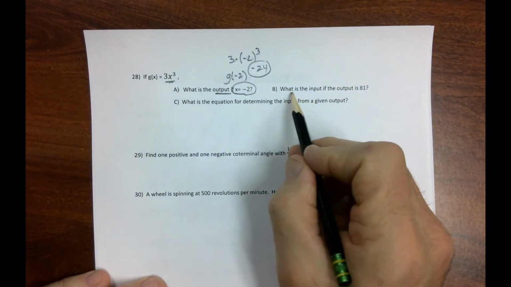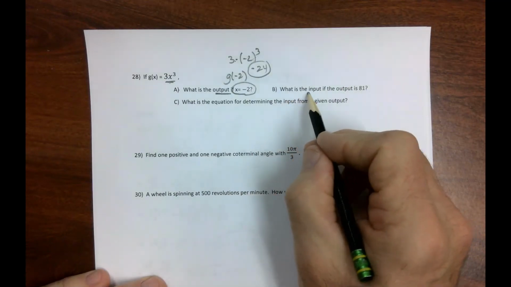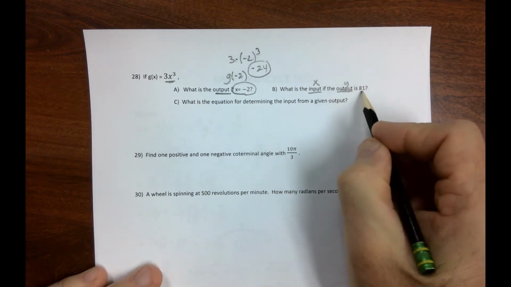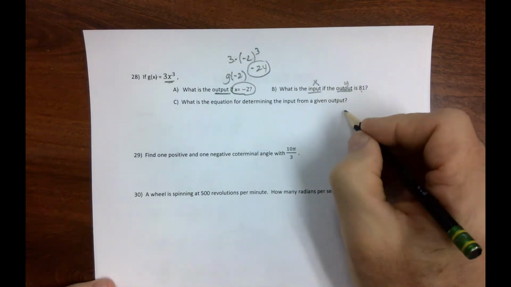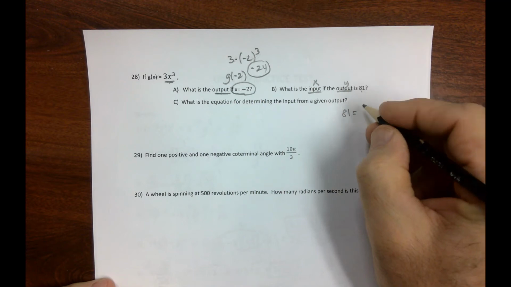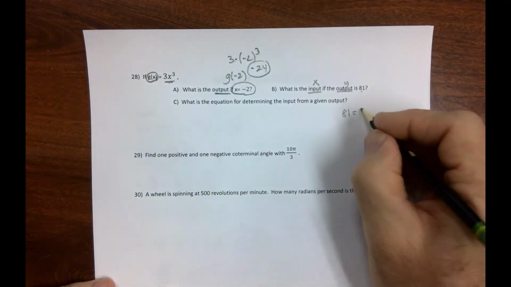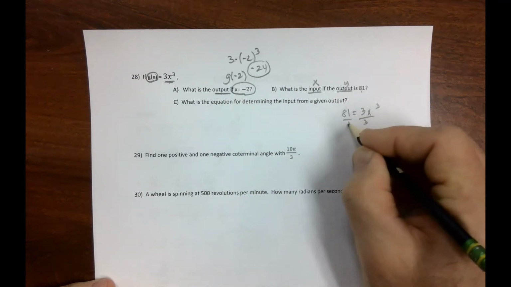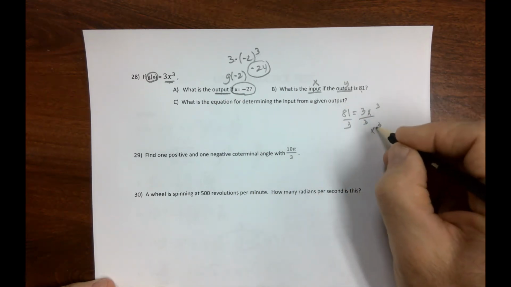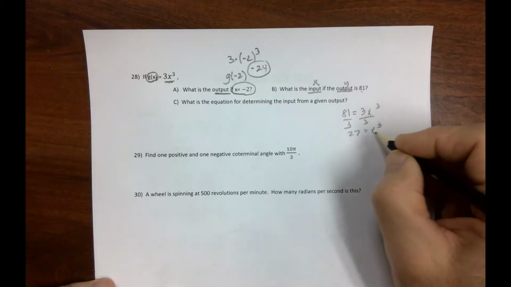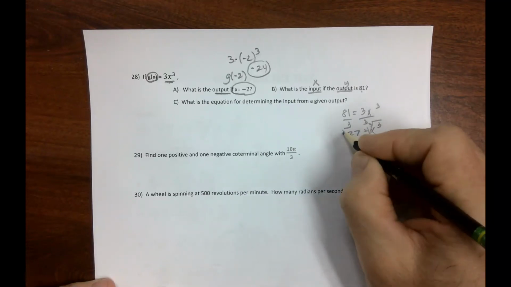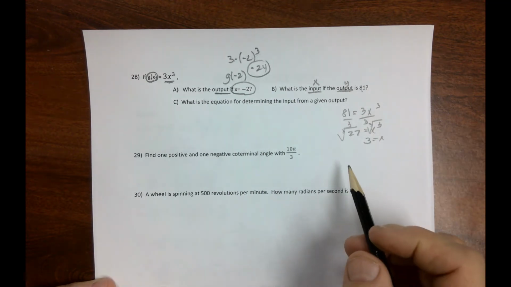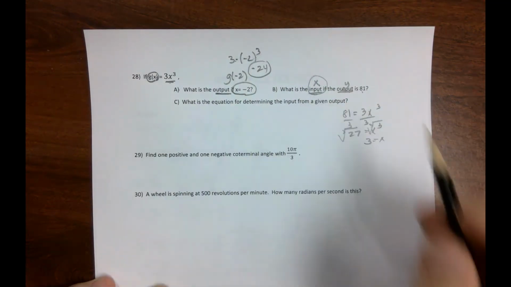Now, I'm going to get a little tricky with you. What is the input, x, if the output, y, is 81? So we go back to that equation, put 81 in for y, which is just g of x, equals 3x cubed. Divide by 3, divide by 3. So I get x cubed is 27. We're going to take the cubic root, we can see that x would be 3. So there we go, that would be the input.